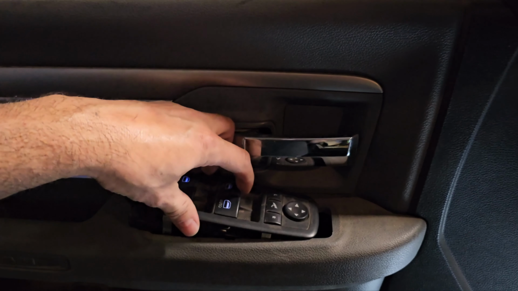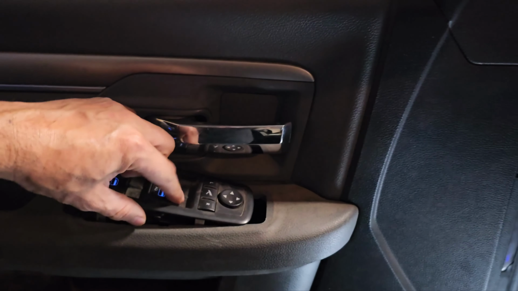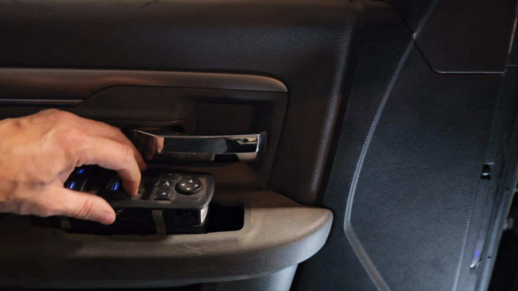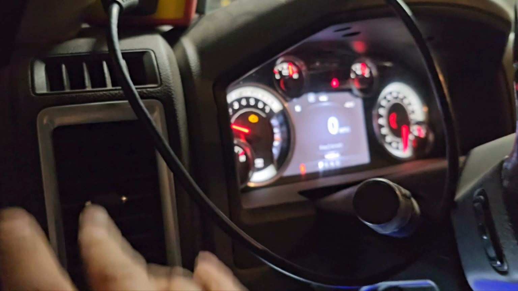I'm also going to tell them to get a switch, because this doesn't work. But at least he can drive it now with the AC on.